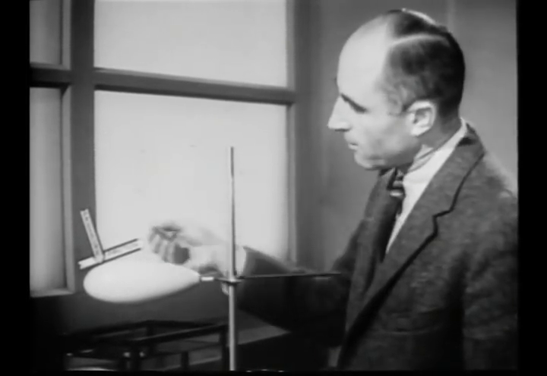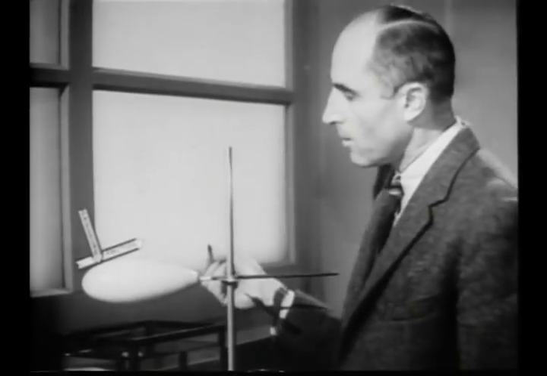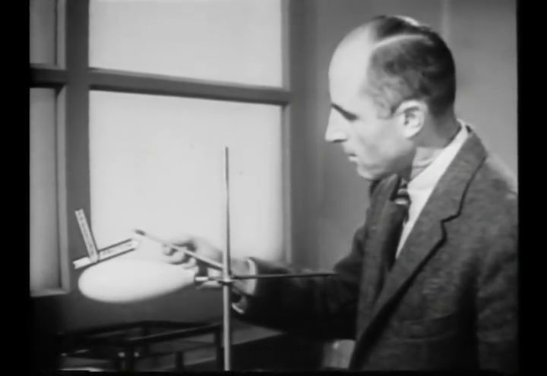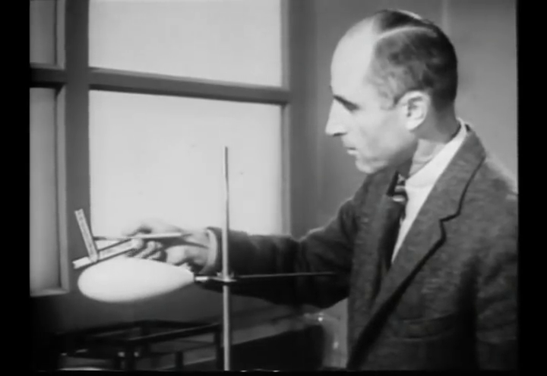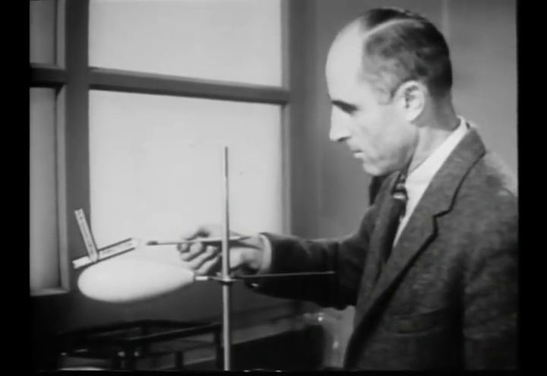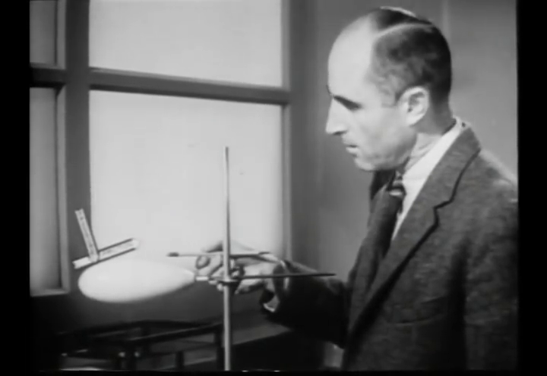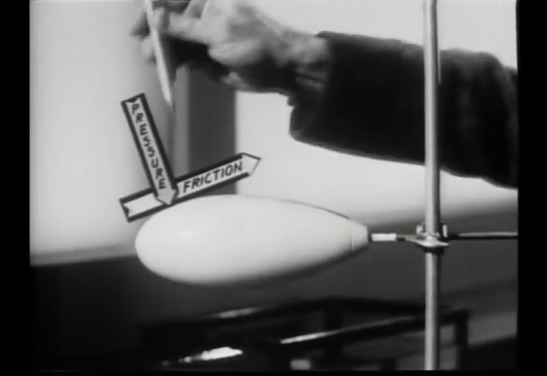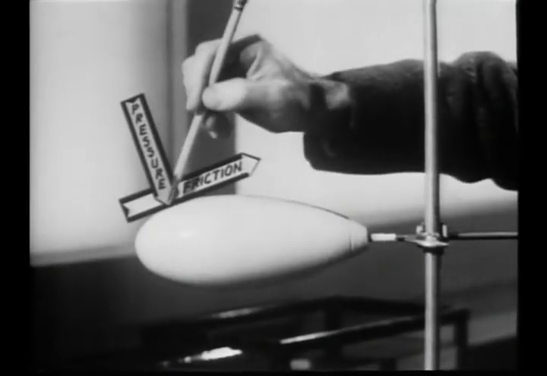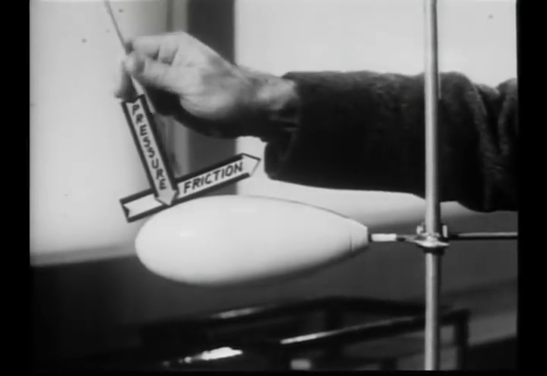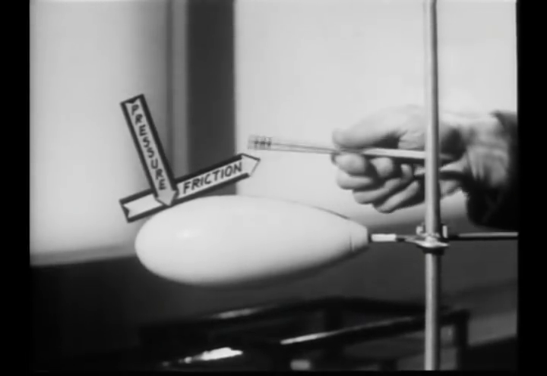Let us look first at the frictional forces. You can see that over most of this body, the tangential forces are nearly parallel to the direction of the oncoming flow. Thus, they contribute considerable frictional drag. Now let's look at the pressure forces. At this point near the nose, the pressure force normal to the surface incorporates a positive drag component.